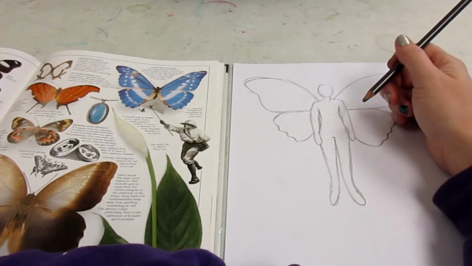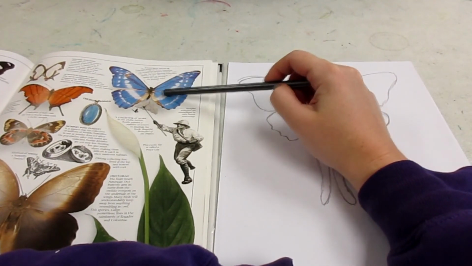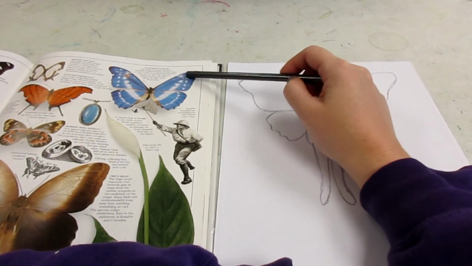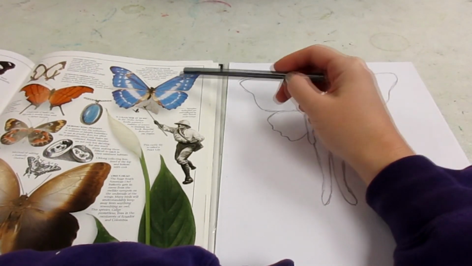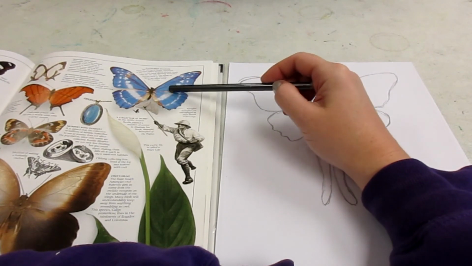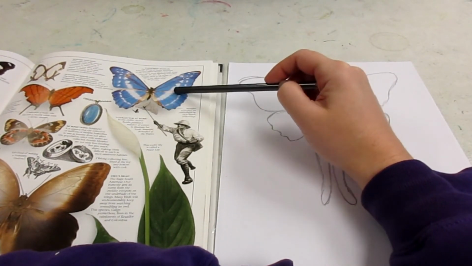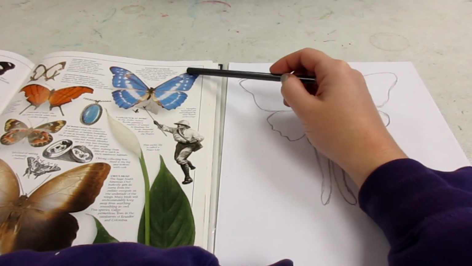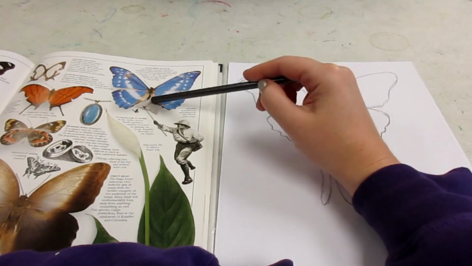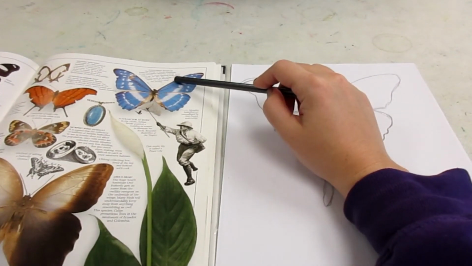Okay. So now I want to look at this really cool pattern that this butterfly has. It's kind of like a stripe, but it breaks up a little bit. So we've got one here that goes across the two wings, and one here that goes across the two wings. Now this one's broken up into kind of spots, like a dotted line, and this one starts as a stripe and then starts to break up here.